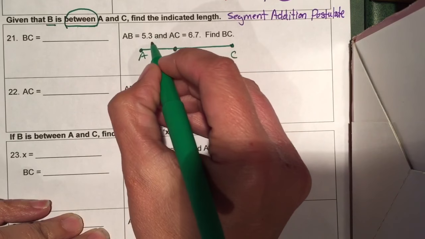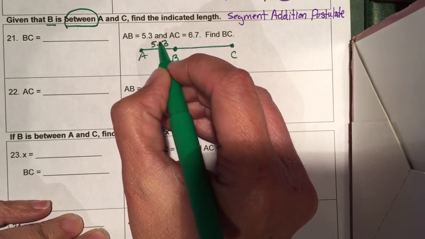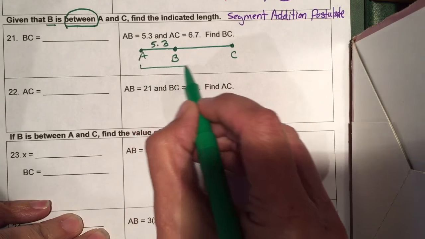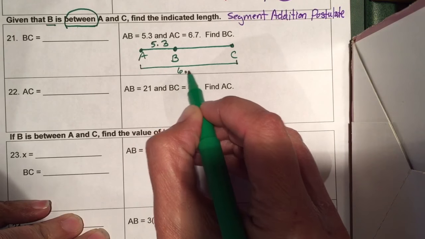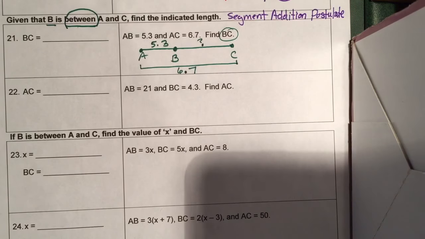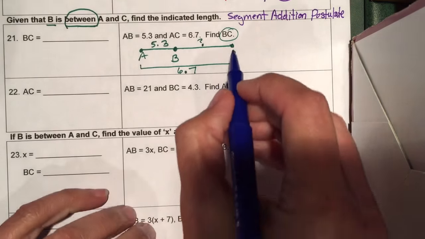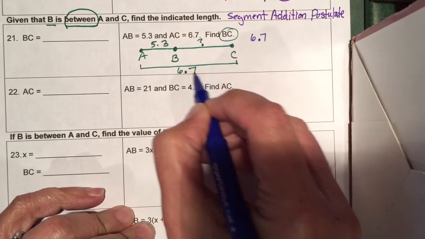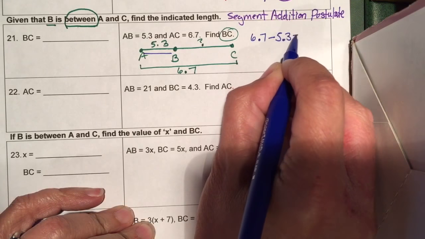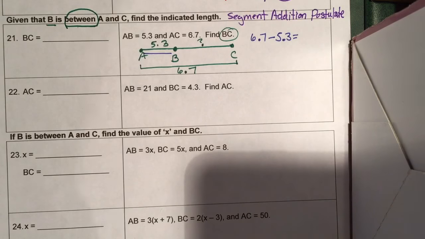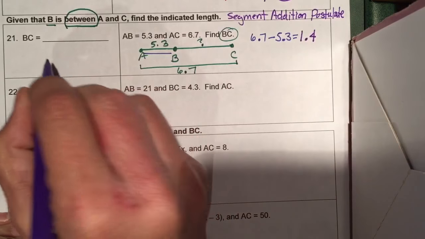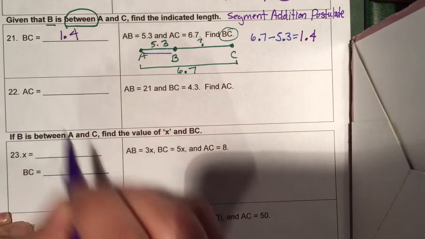The distance from A to B is 5.3, and the distance from A to C is 6.7. So A to C is 6.7. So find BC. So this is what we're looking for right here. So all we're going to do is take the difference. So I'm going to take the entire segment, which is 6.7, minus this piece, which is 5.3, and that's going to give me the other piece. So 6.7 minus 5.3 is 1.4. So our answer here is 1.4.